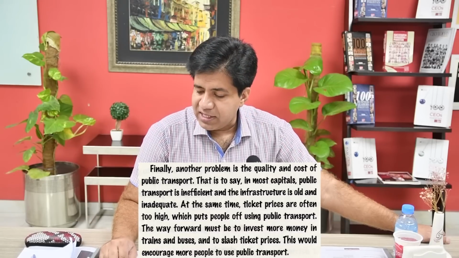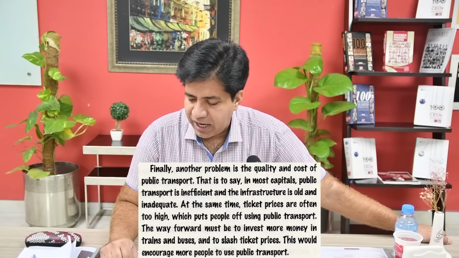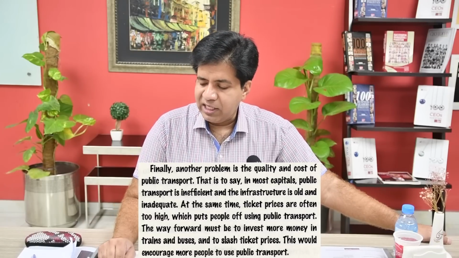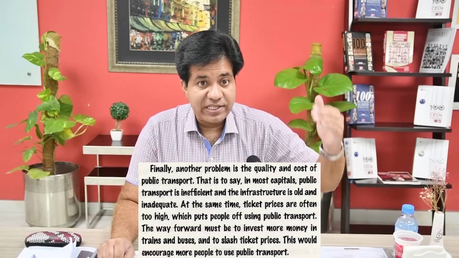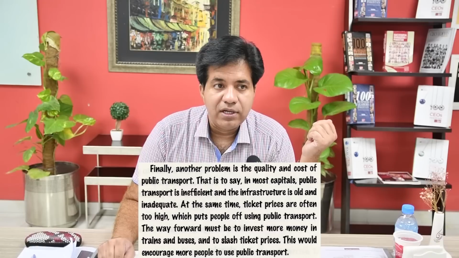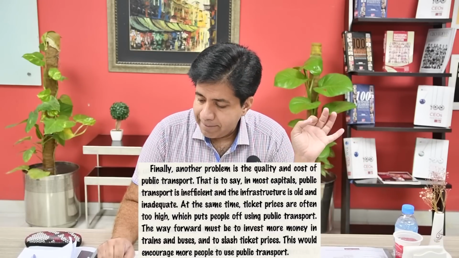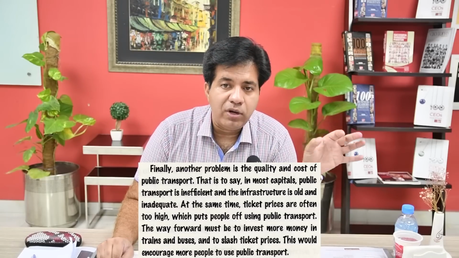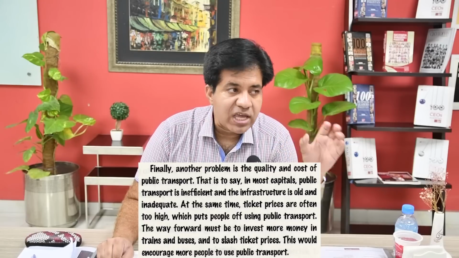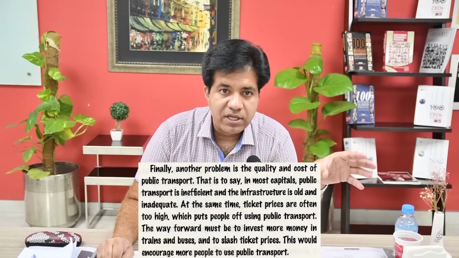And the third one is, the way forward must be to invest more money in trains and buses and to slash ticket prices. Slash. You can even use cut down. Slash is a very good word, unusual word. You can even say reduce ticket prices. Reduce is also fine. This would encourage more people to use public transport. This is the solution. Now, 3 problems and 3 solutions in 3 separate paragraphs, and you've seen that.